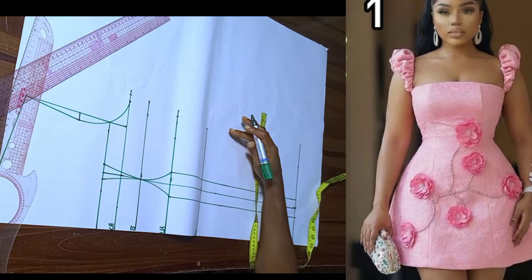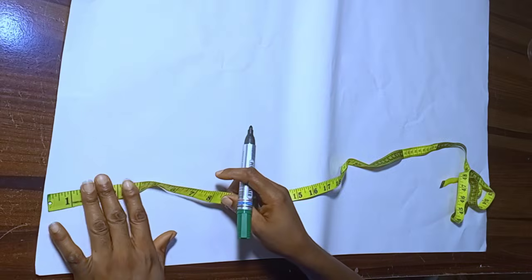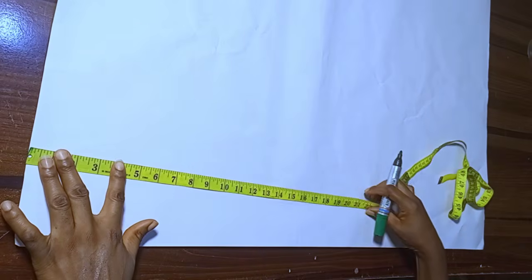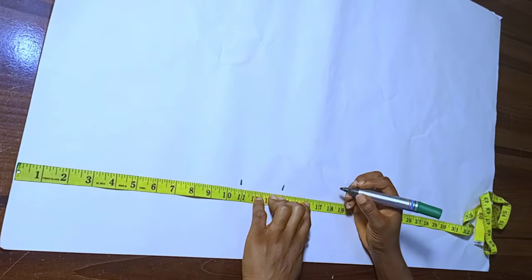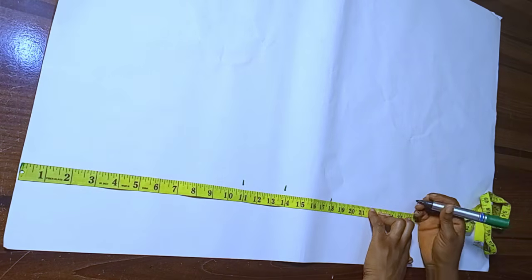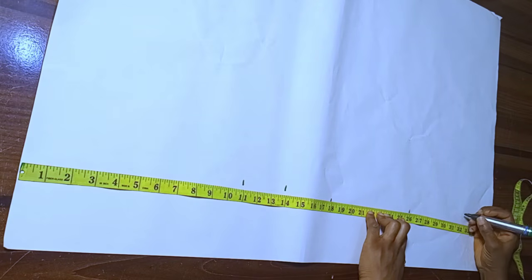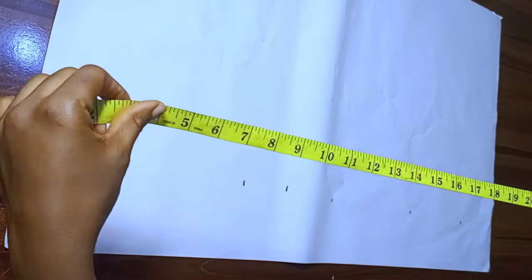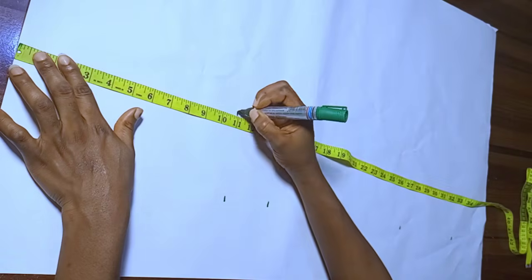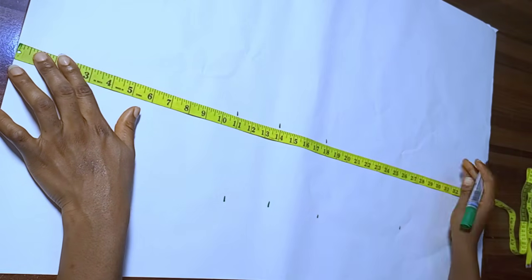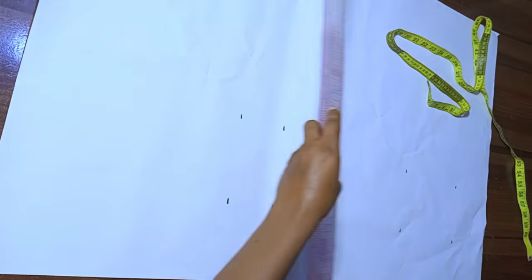So without wasting much time, let's dive right into the pattern drafting. So here is my pattern. First, I'll go ahead and chalk down my shoulder to bust point, which is 11 inches, my shoulder to under bust, my shoulder to wrist, and then here is my hip line. From the hip line, I came down by 6 inches for my gown length, okay?